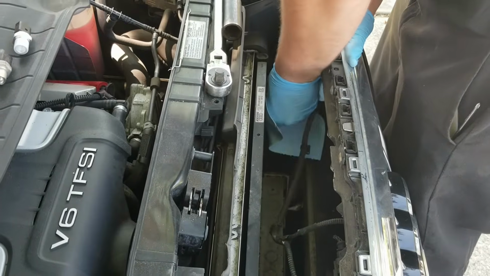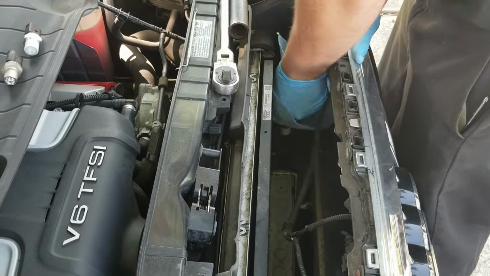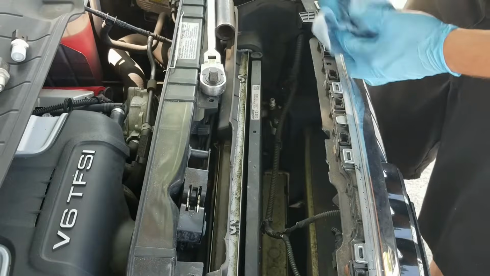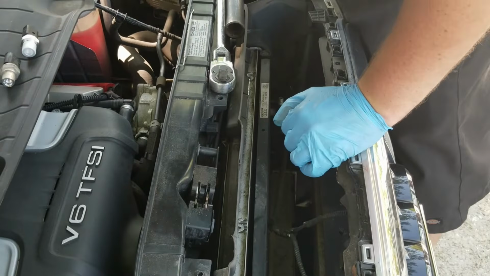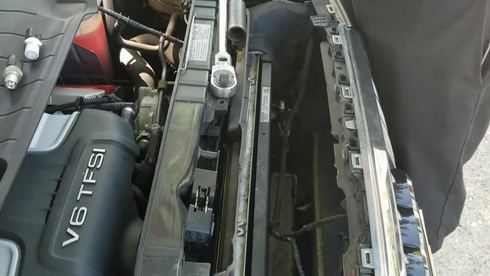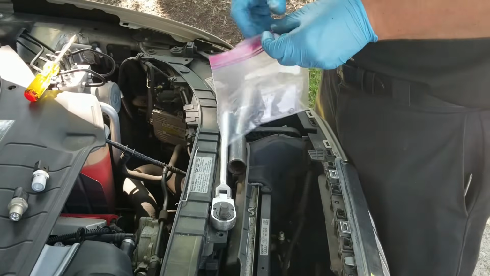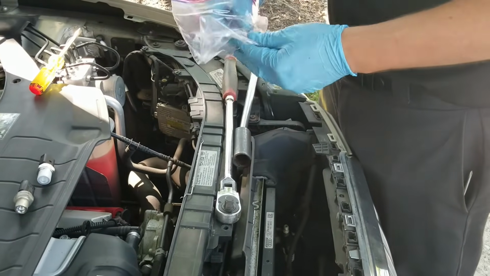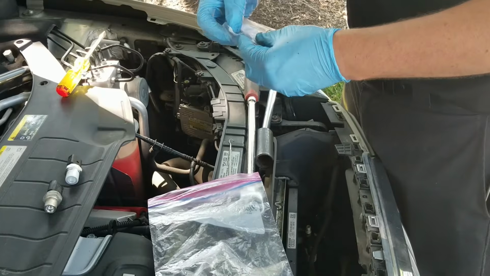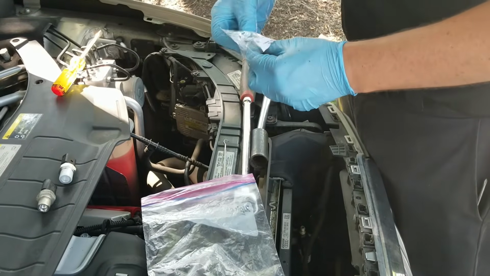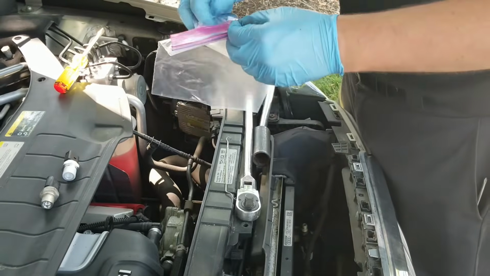So you want to avoid having any leaks in your AC system by making sure that you have a really clean surface to put your new O-ring onto. Now I've got just my little sandwich baggie here, which has my Audi bag in here. I'll go ahead and grab this baby, and I'll put it on.